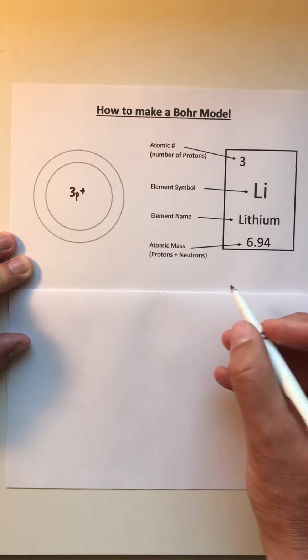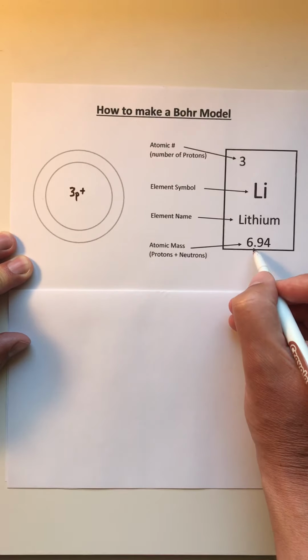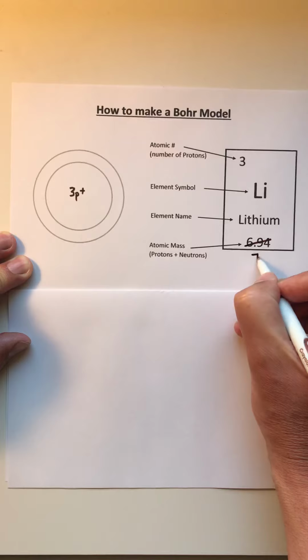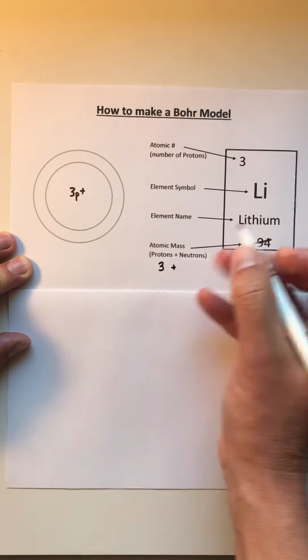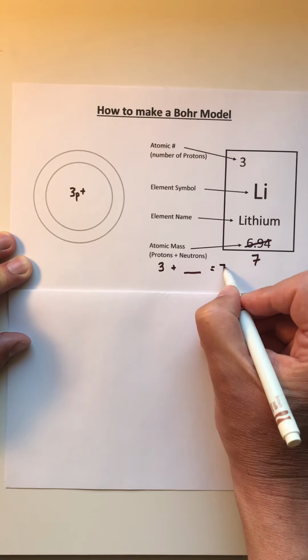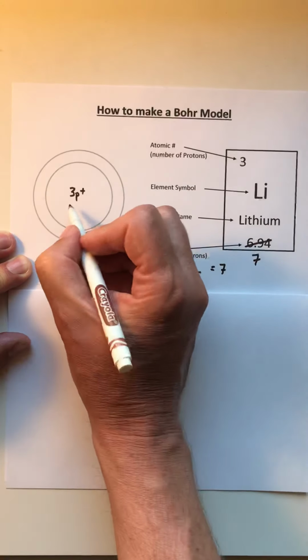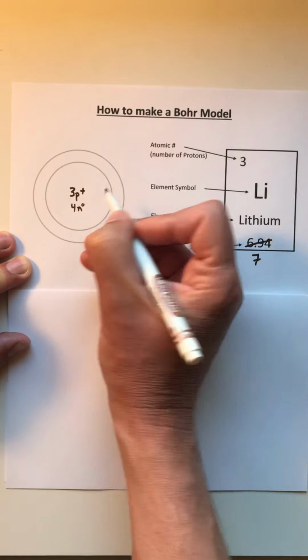So how do we find those neutrons? Well, if you take the atomic mass, which is 6.94, and round that to the nearest whole number, which is 7. So if we have 3 protons plus some neutrons, it has to equal a mass of 7. 3 plus 4 is 7, so it must have 4 neutrons, which have no charge.